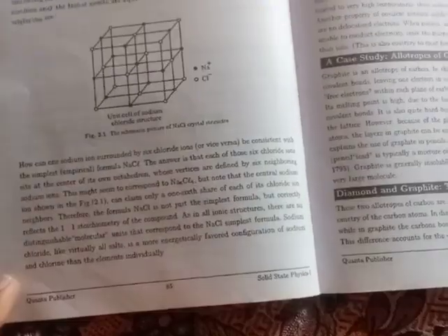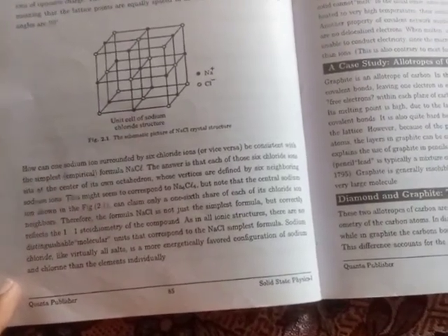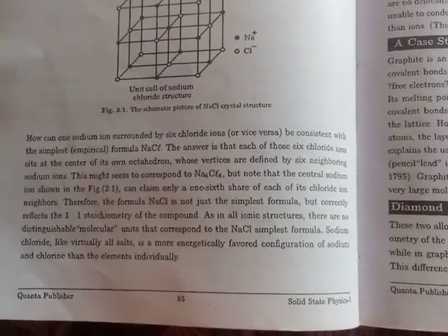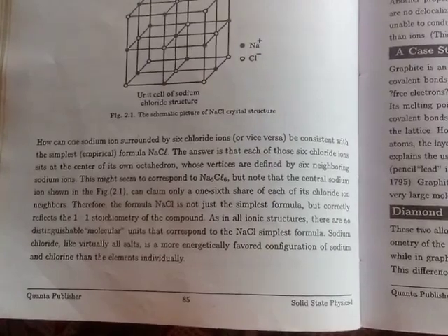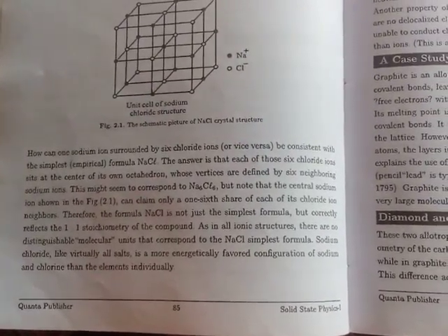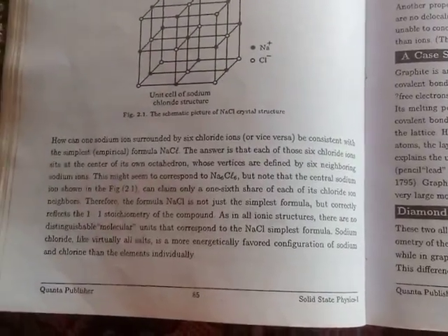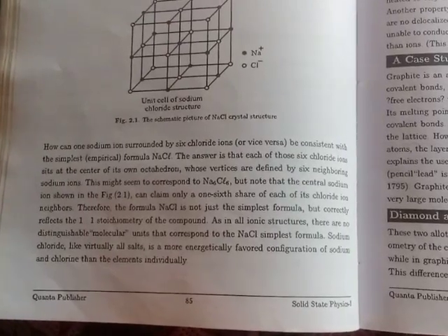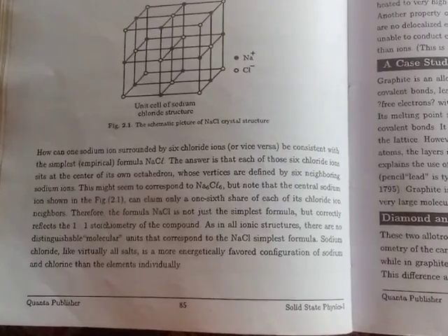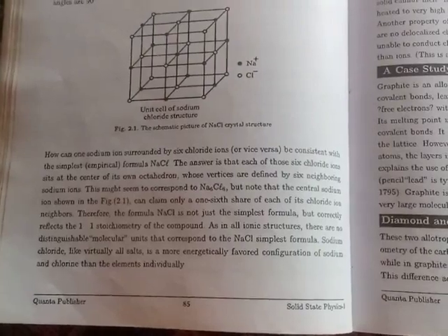This reflects the 1:1 stoichiometry of the compound. As in all ionic structures, there are no distinguishable molecular units that correspond to the NaCl simplest formula. Sodium chloride, like virtually all salts, is a more energetically favored configuration of sodium and chlorine than the elements individually.